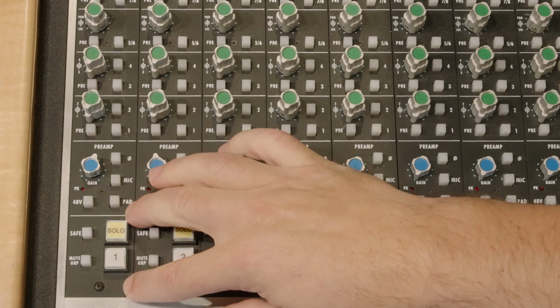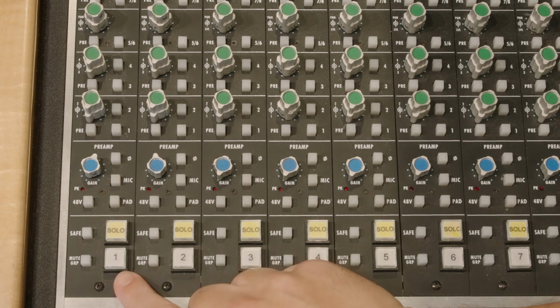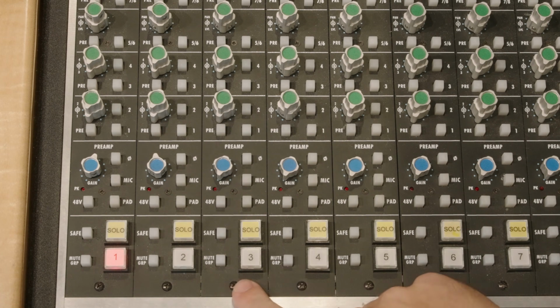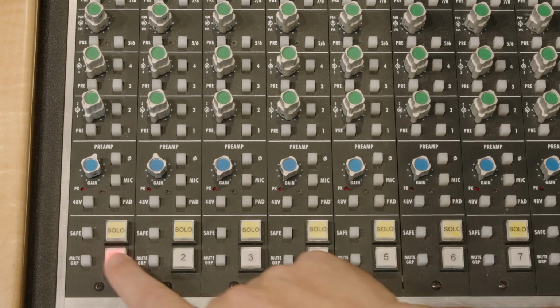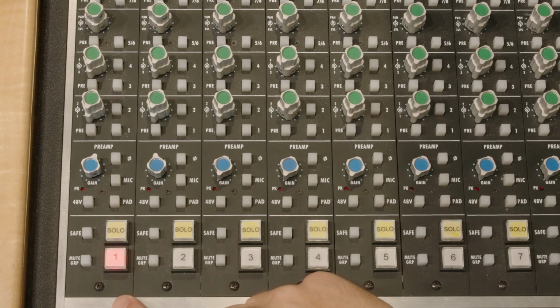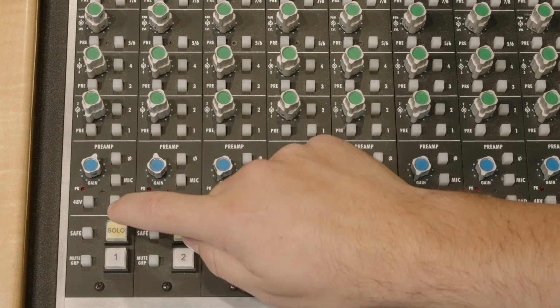We come to the last 4 buttons of the channel strip. Number 1, this is my mute. So the number that indicates the channel is also your mute button. So that mutes the channel. Above that is solo.